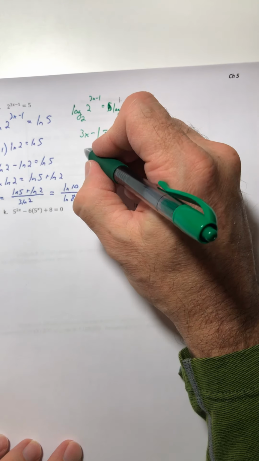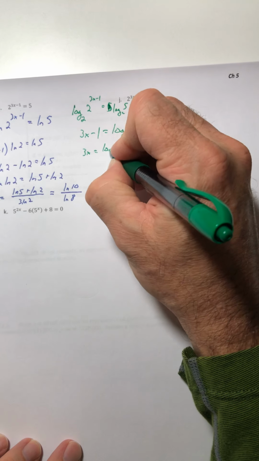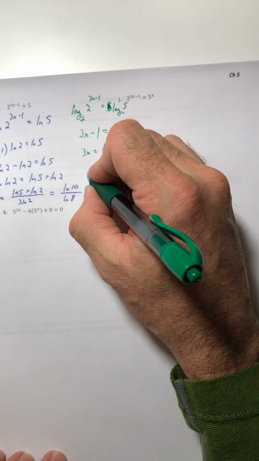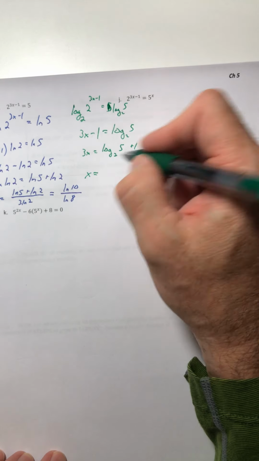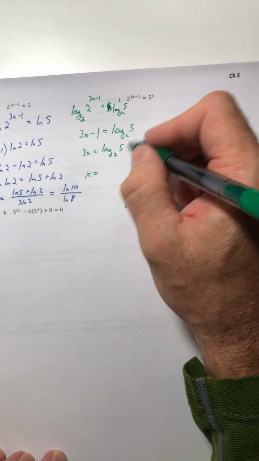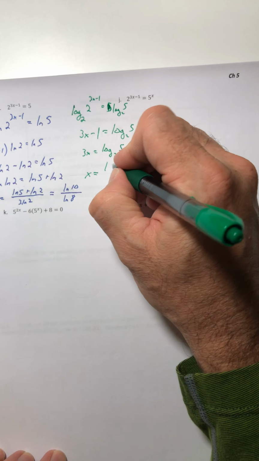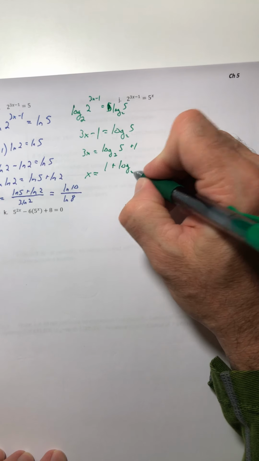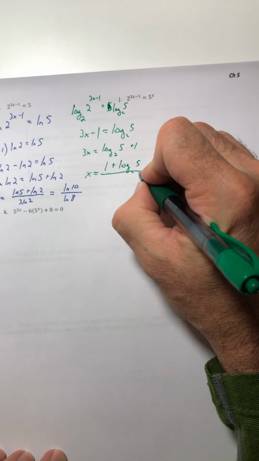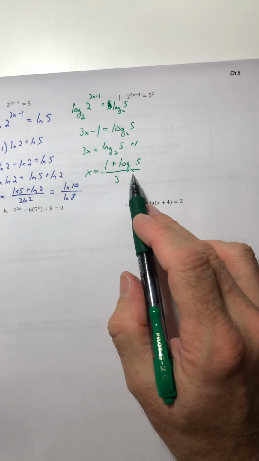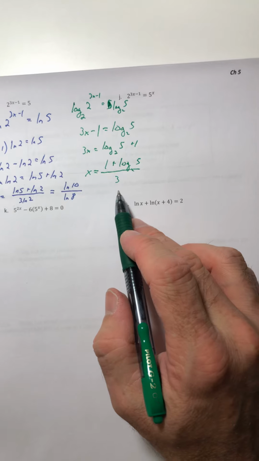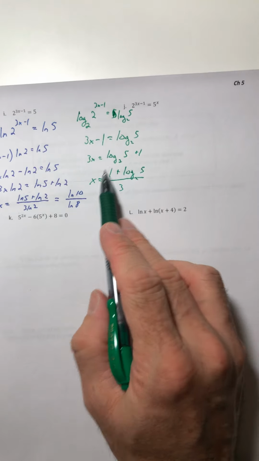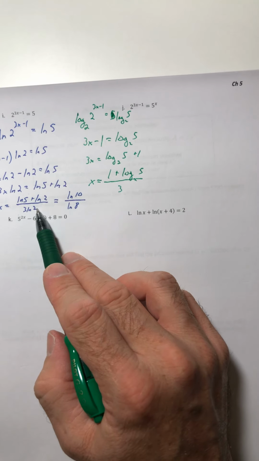So you can add the 1 over, divide everything by 3, and just for notation's sake, I'm going to move the 1 in front so it doesn't look like you're trying to add 5 and 1 together. So you get 1 plus log base 2 of 5 all over 3, which if you use the properties and start changing these things into the same base, you could change this green expression into that one.